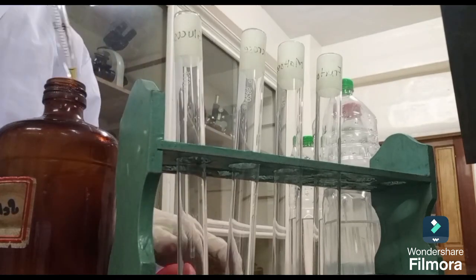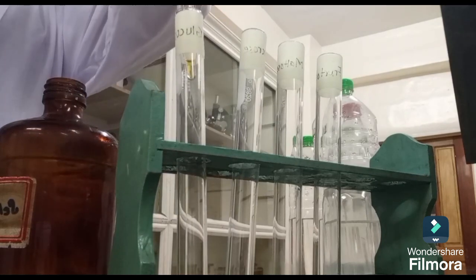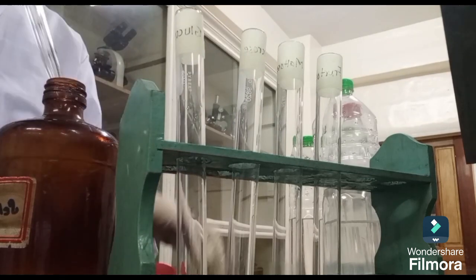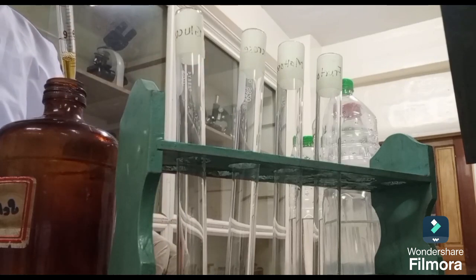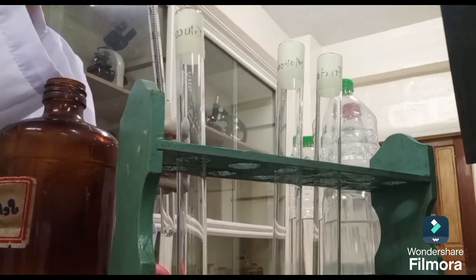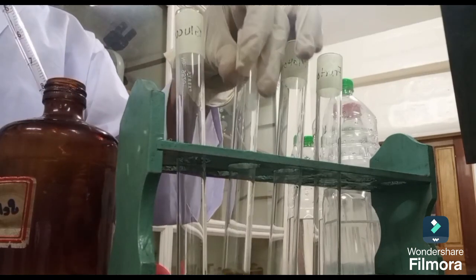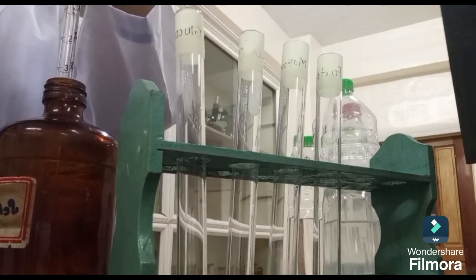To test tube number 1, we'll add 3 drops of our glucose solution. Remember, glucose is a common aldose sugar. Next, we'll move on to test tube number 2. This time, we'll add 3 drops of our fructose solution. Fructose is a ketose sugar, and it's what we'll be primarily looking for with this test.